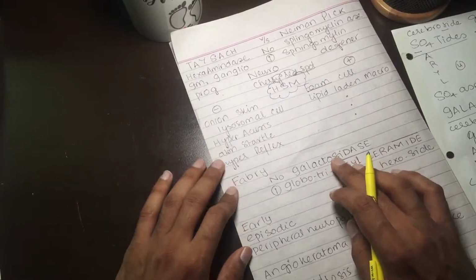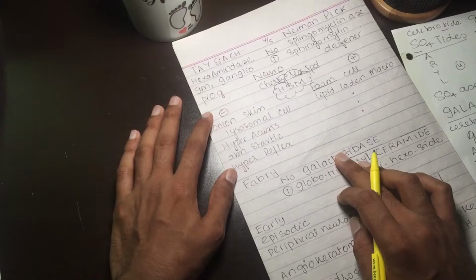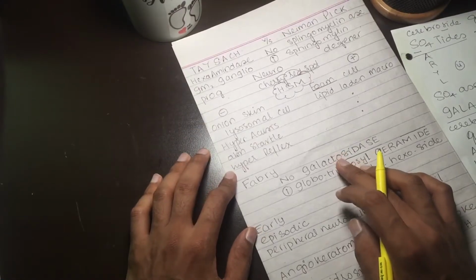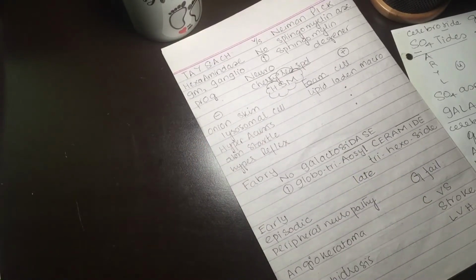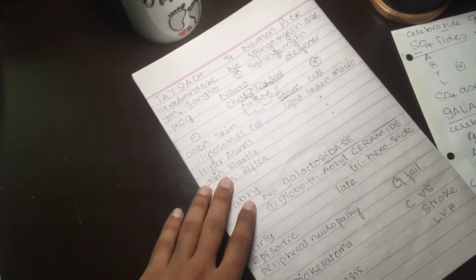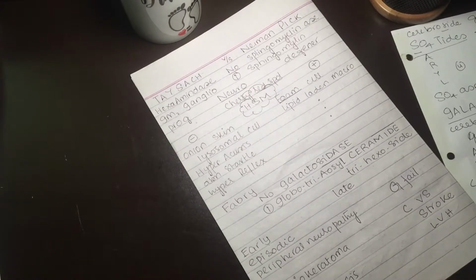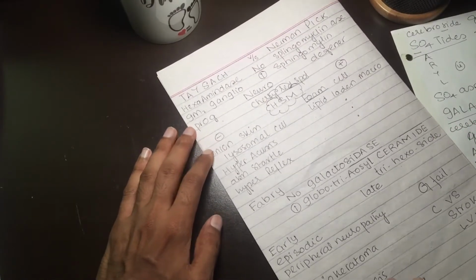In Tay-Sachs disease, there are also other presentations, especially the onion skin lysosomal cell. There is abnormal hyperreflexia, and if there is a startle reflex, which is also a reflex, there is an abnormal startle reflex because we have hyperreflexia. So neurological defects with hyperreflexia, abnormal startle, and hyperacusis all go for Tay-Sachs disease.